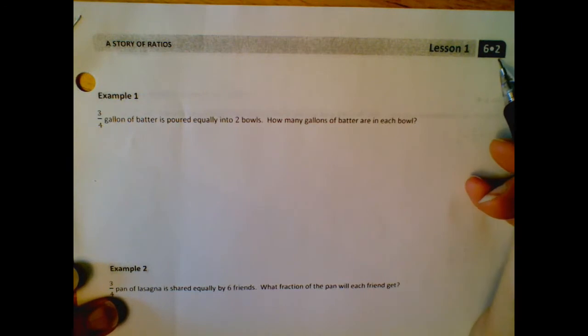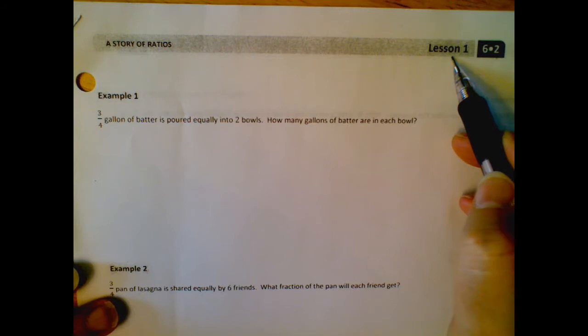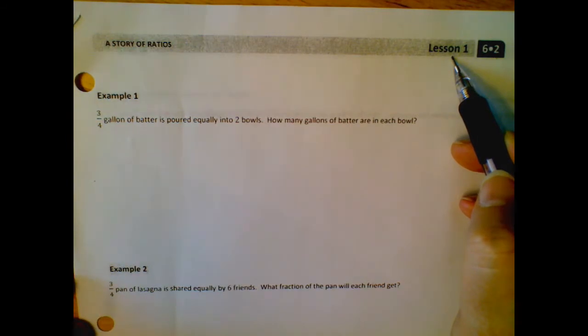Hi, Mrs. Ramirez here. We have made it to Module 2. We are working Lesson 1 of Module 2. And in Module 2, we are dividing fractions, interpreting division by fractions.